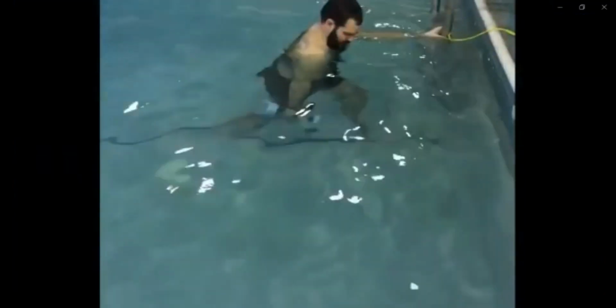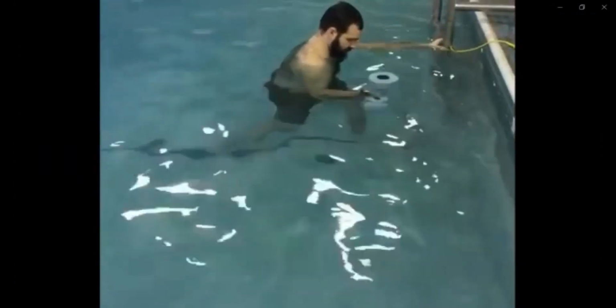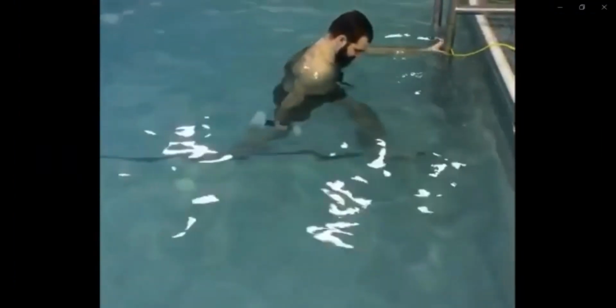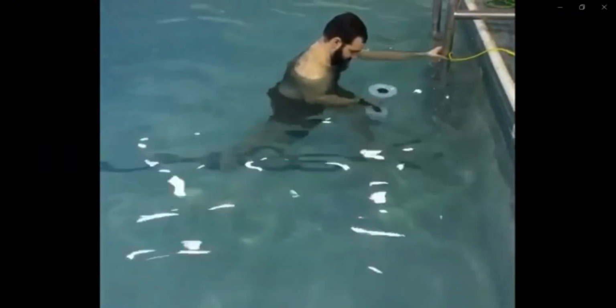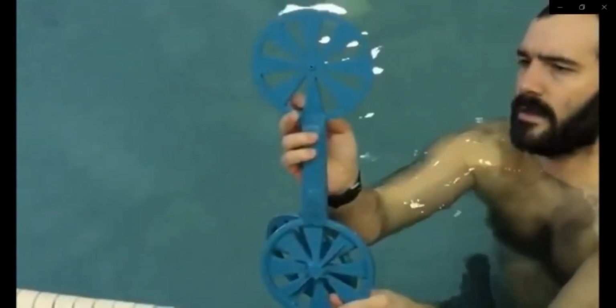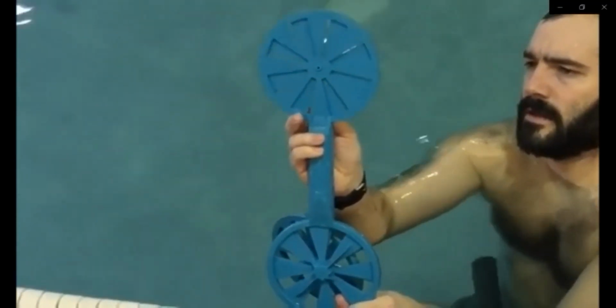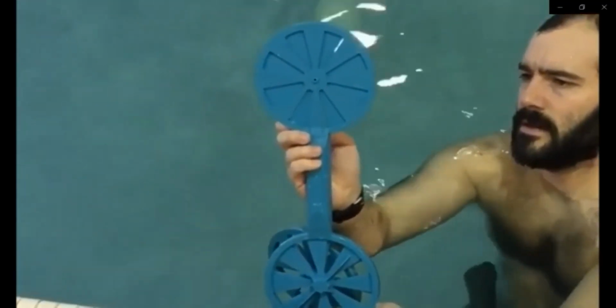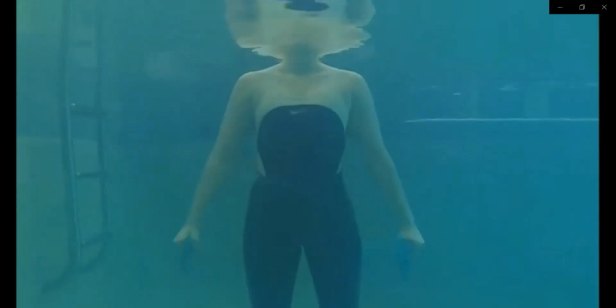Next, use an underwater dumbbell for an elbow press down or a tricep kickback. Keep your arm to your side, then bend your elbow to 90 degrees, then press back down. Here is an example of a paddle that we will be using for the next couple of exercises. You can open and close the ends to add or take away resistance.